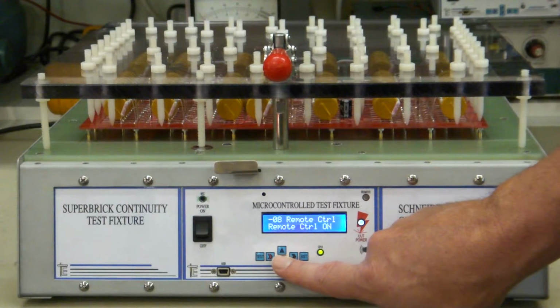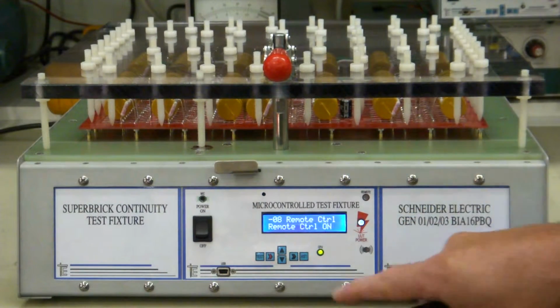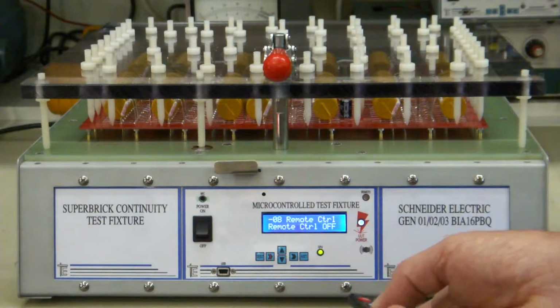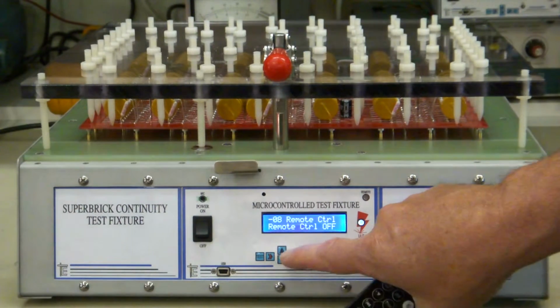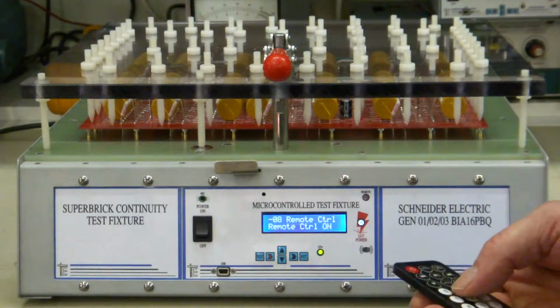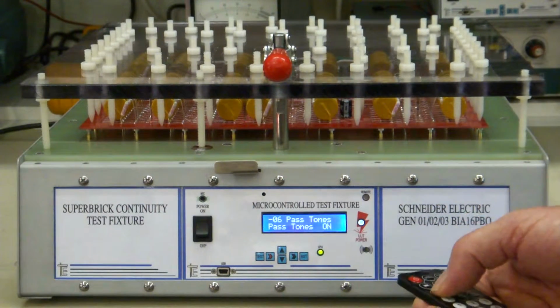The next one down is remote control. You can turn your remote control off. Now this remote control won't work anymore. I can't scroll up and down or enter numbers. Turn it back on, and I can scroll up and down again.